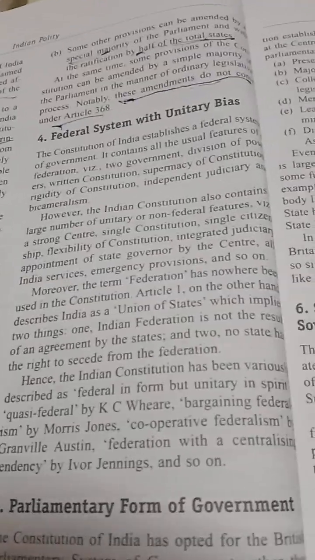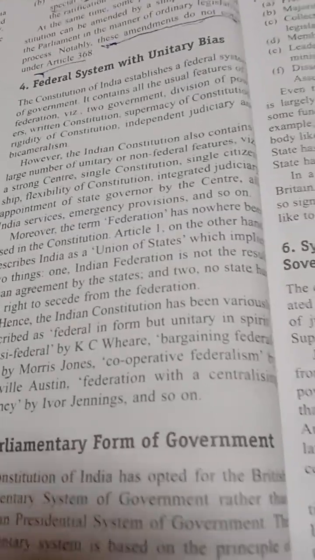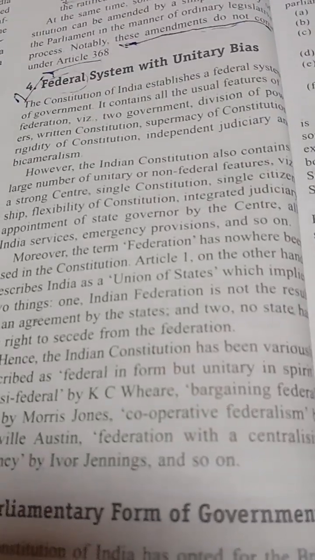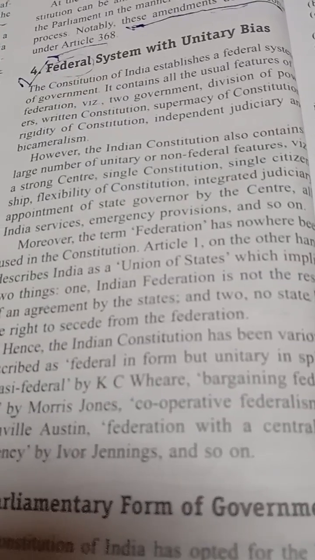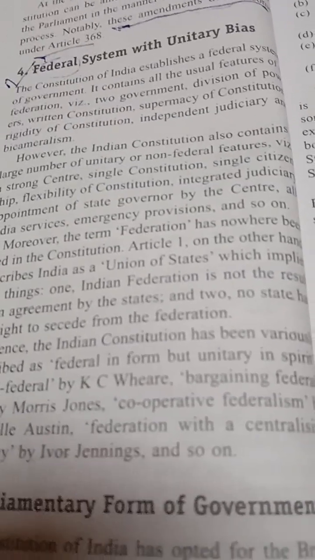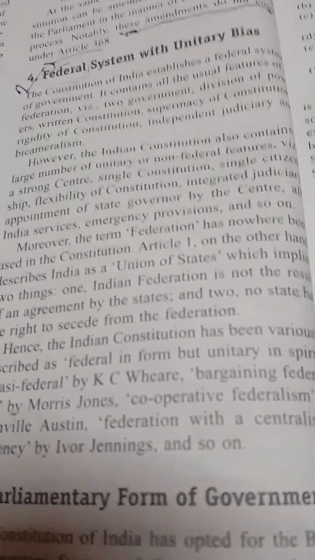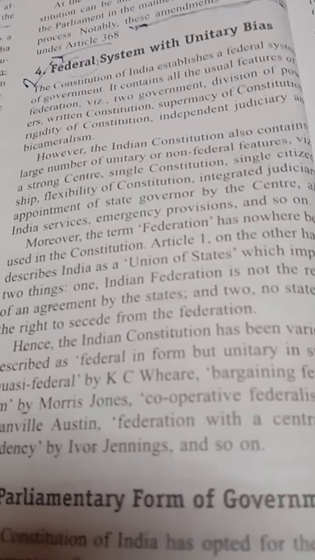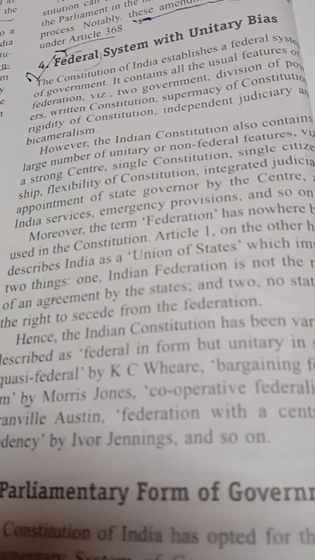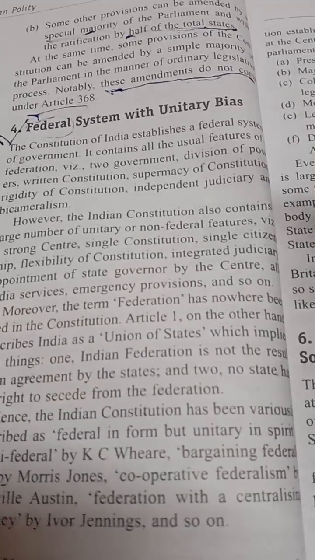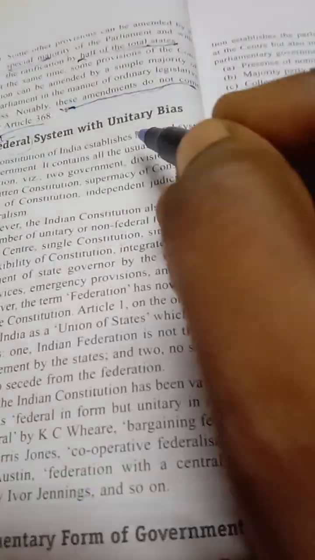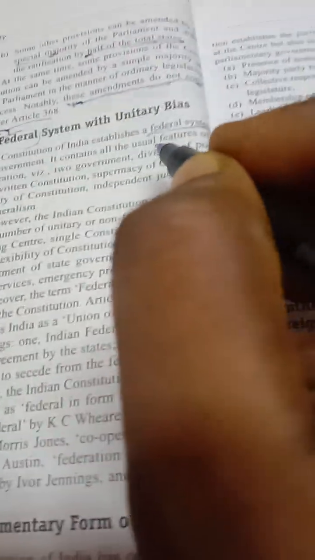Next, federal system with unitary bias. That is very, very important. The Constitution of India establishes a federal system of government. It contains all the usual features of federation.